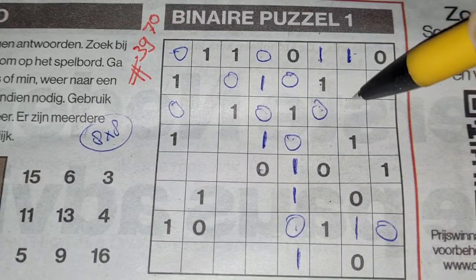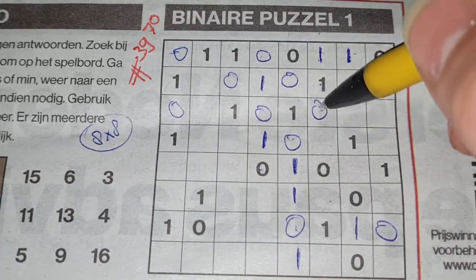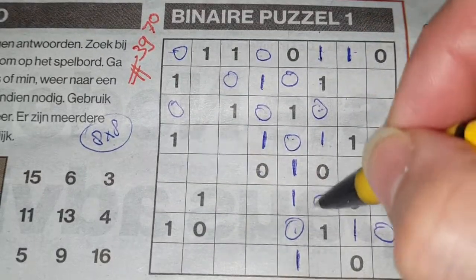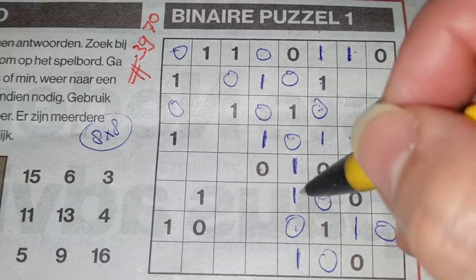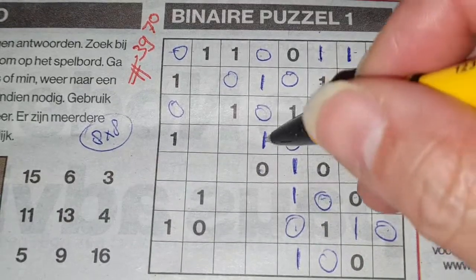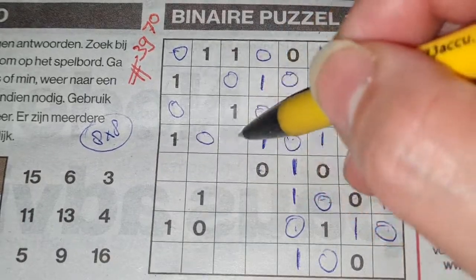Alright. 1, 2, between two O's comes an 1. Now we have 4 ones, so the rest are O's. Double O, here 1, there 1. Double 1, here no, there no. Oh, 4 ones we have here, so the rest are O's.